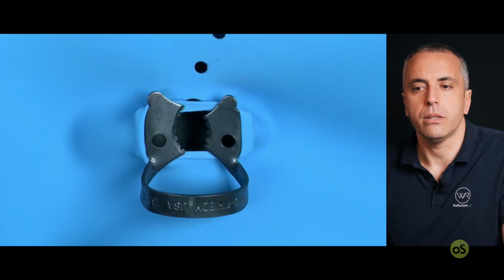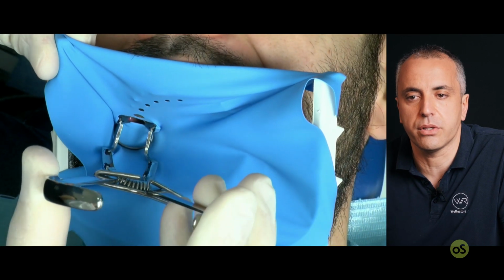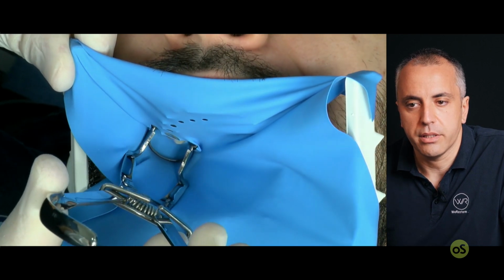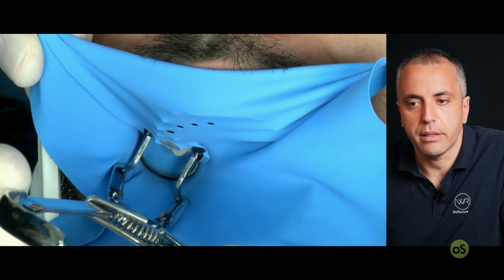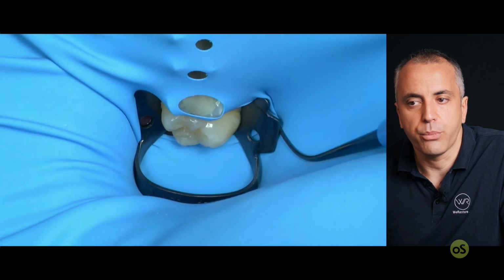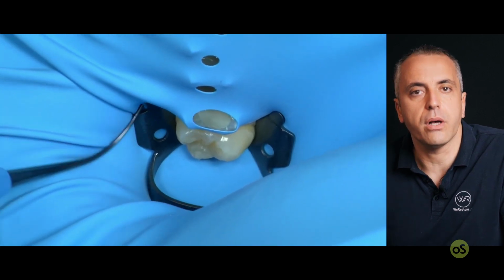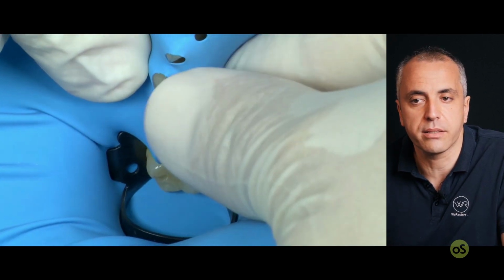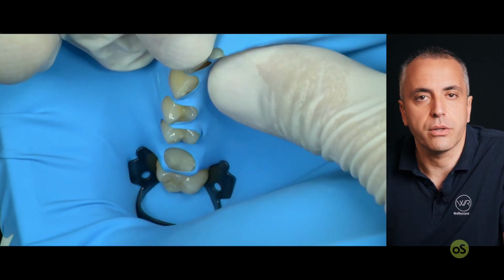As already mentioned in the lecture about isolation, this is a single operator isolation. So we go in the mouth of the patient, we put the clamp and the rubber dam, and most of it is done. Then we take our posterior instrument to move the rubber dam from the wings. Of course, you can also use the spatula from the 3 Essential We Restore kit.